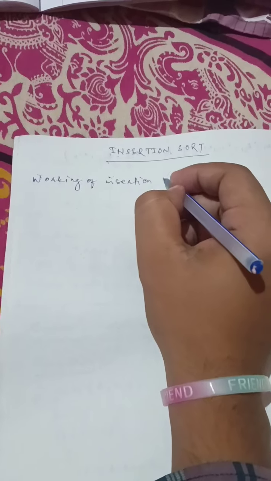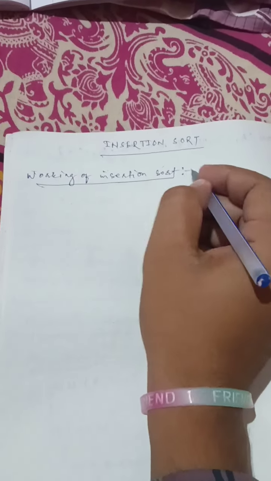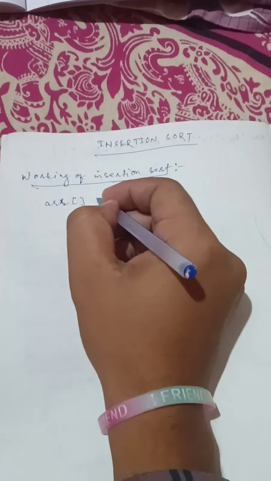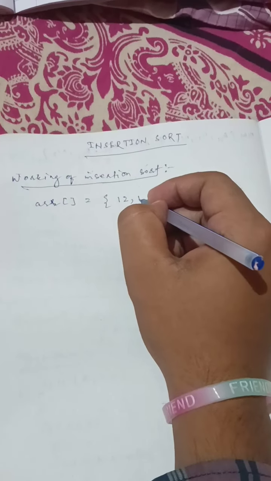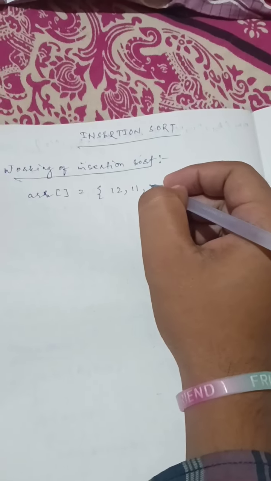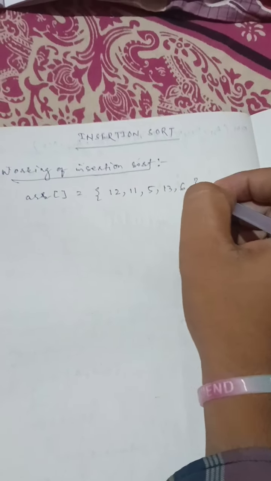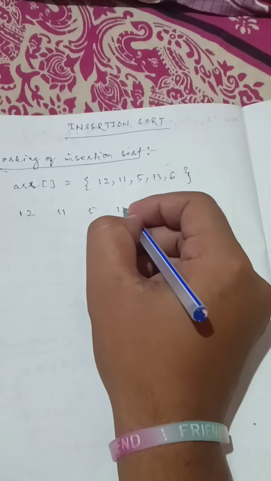Working of insertion sort. First of all, we have to take an array. So let us take an array, let's say this is an array ARR. Let's take 12, 11, 5, 13, 6. So we have taken an array. Let's understand how it works. We have 12, 11, 5, 13, 6.